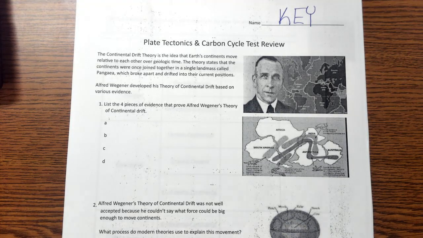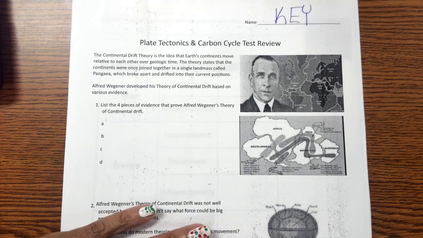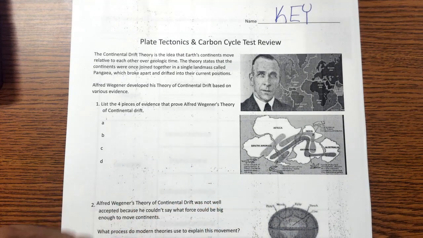Hello 8th grade Grizzlies, this is Miss Brown and this is going to be a review for your carbon cycle and plate tectonics test. I'm going to walk through the entire review sheet and give you all the answers, and I'm also going to do another video which is going to be a brain dump of the carbon cycle that you might want to do before you start your test on Wednesday. So let's go ahead and get started.